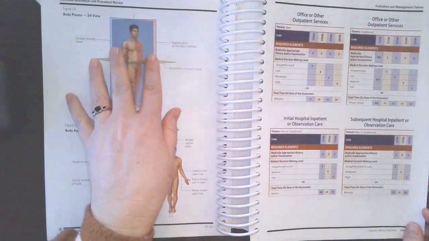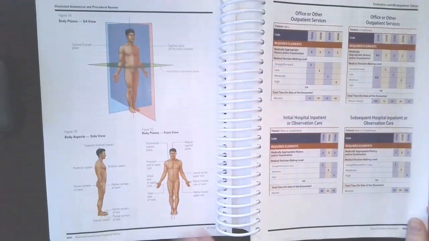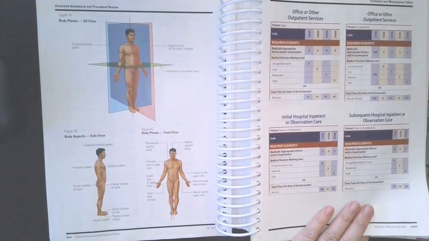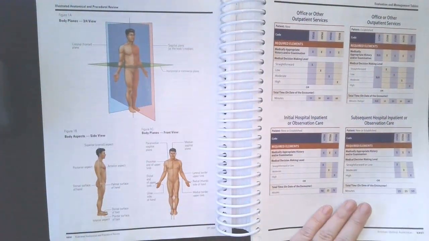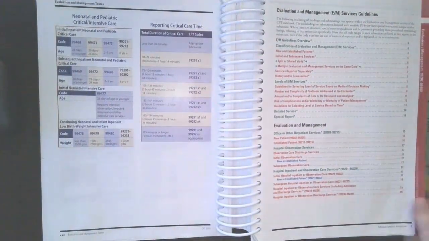What is this? Procedural illustrations, a list of those. You've got your body planes. These are going to be more important when it comes to radiology and imaging services. Then we have our E&M tables. These aren't really going to help us much until after we learn E&M coding.